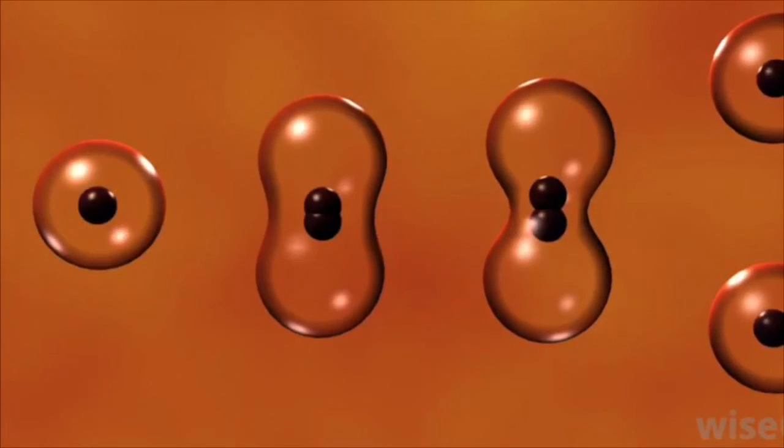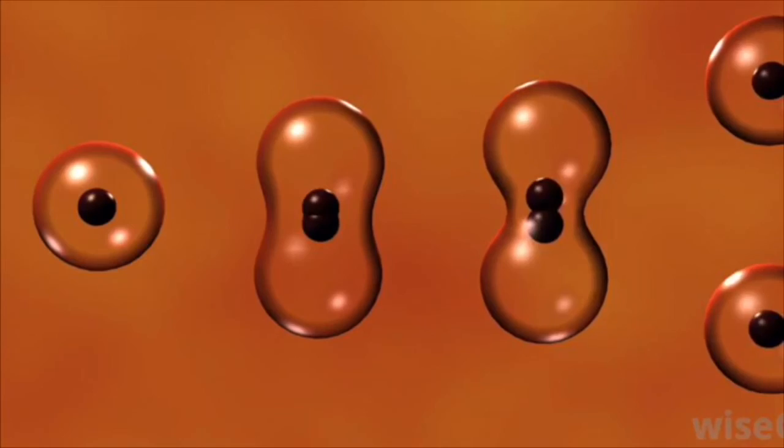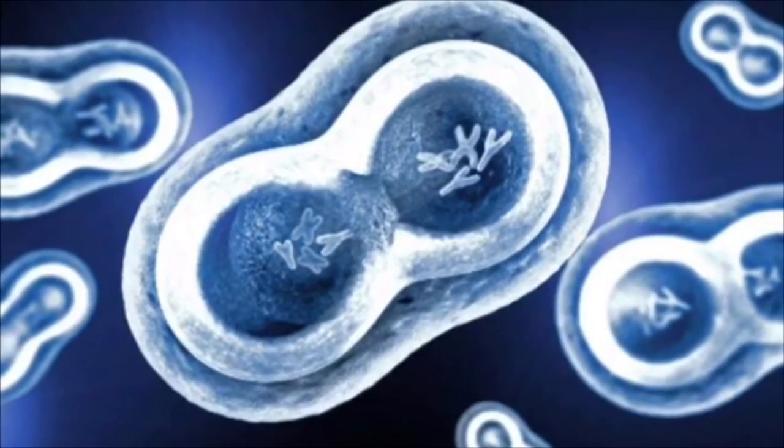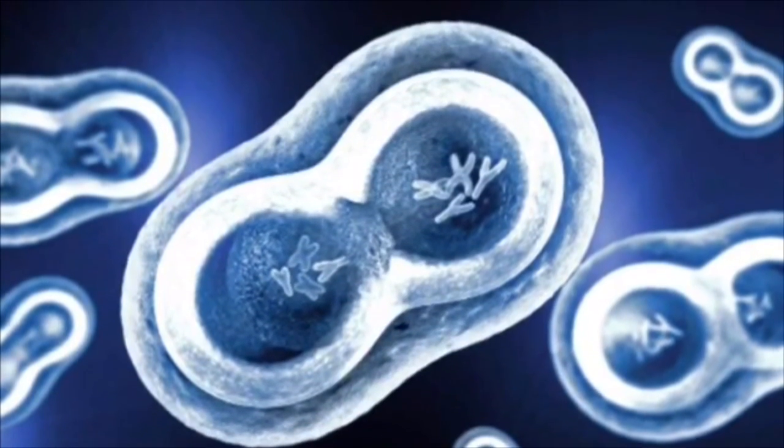All cells need to be replaced at some point in their lifetime. Red blood cells last for about 3 months, and skin cells even less. Identical cells continue the job of the cells that they replace.